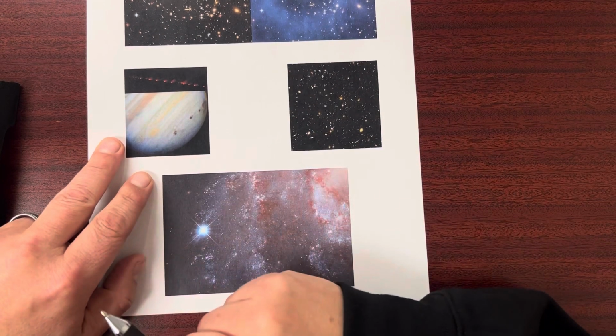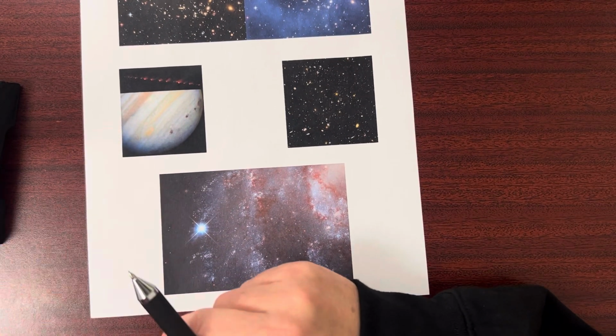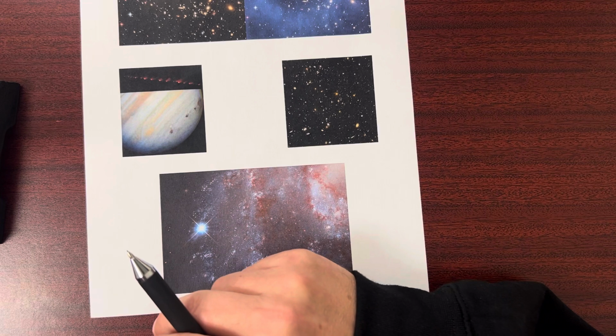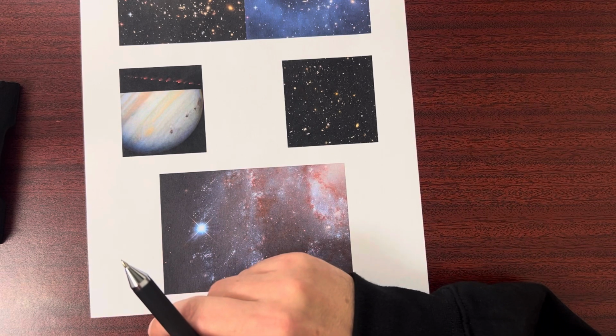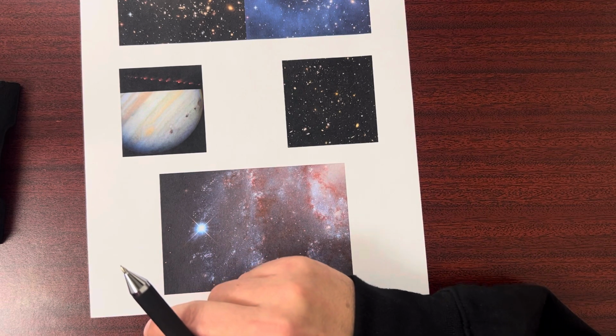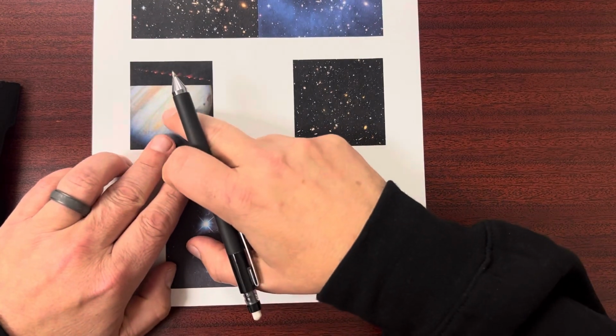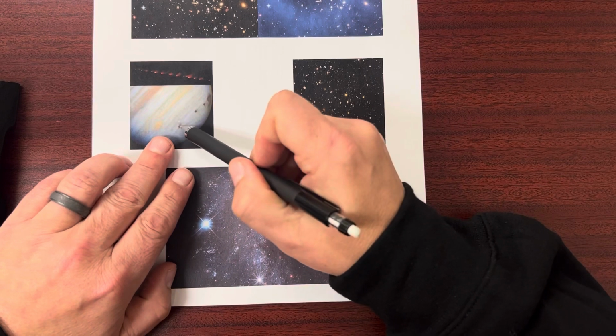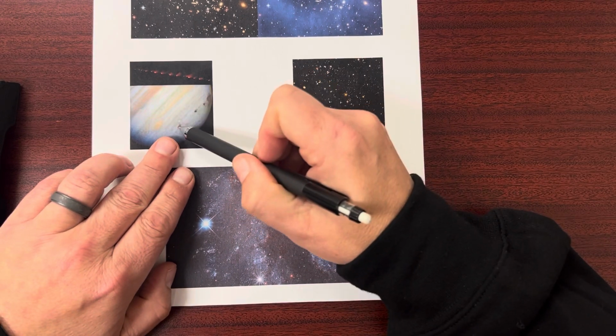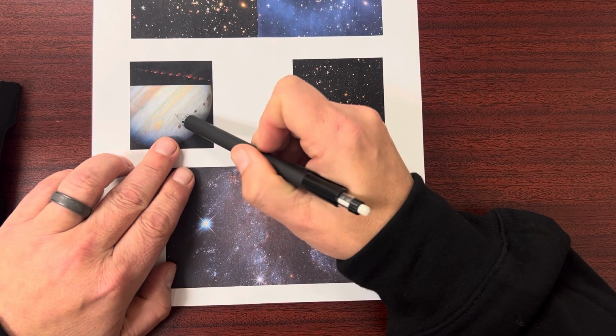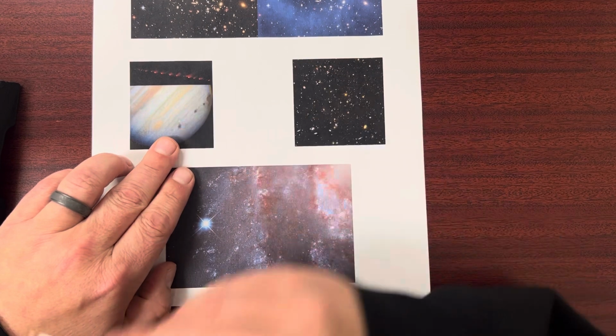And Hubble was actually able to capture that and produce images of it. It's the only time that we've ever seen that happen in our solar system. So what I want you to do here is put a star on the page next to each of these two impact spots. So a star and a star here, okay?